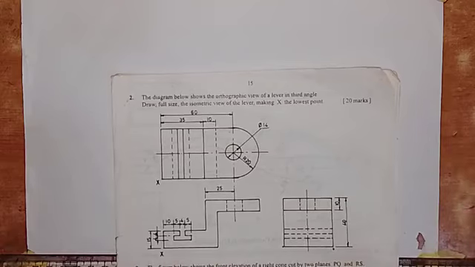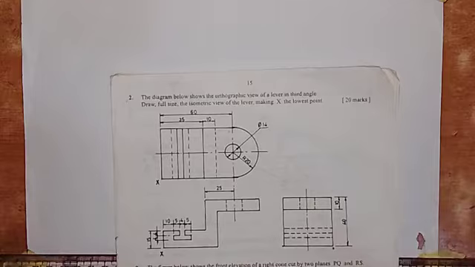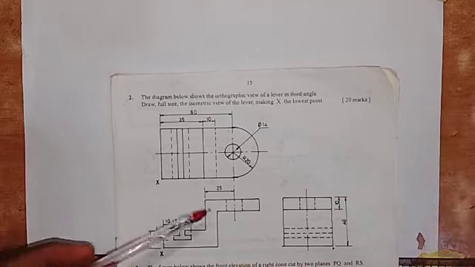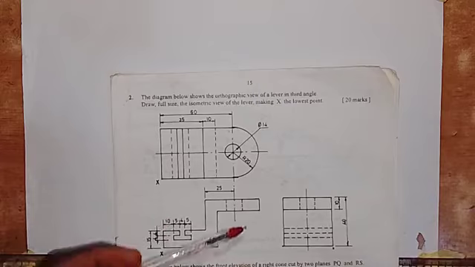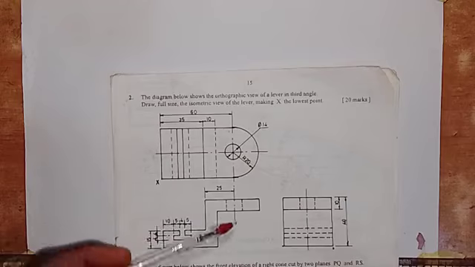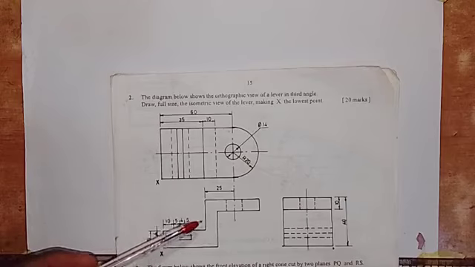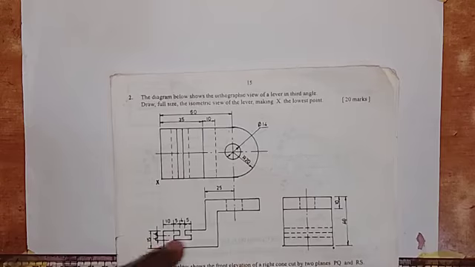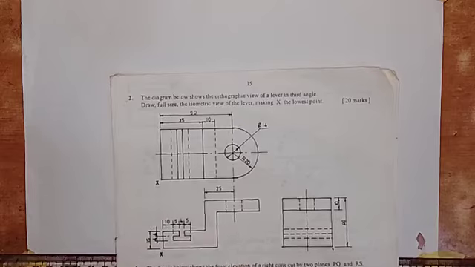As I go on doing the construction, I'll be talking about dimensions that we have on it. Now, what we are going to do first is to draw the isometric view of this front elevation. Once you are able to bring out the isometric view of this front elevation, then the problem is completely solved. Let's see how we can do the isometric view of this front elevation of the lever.